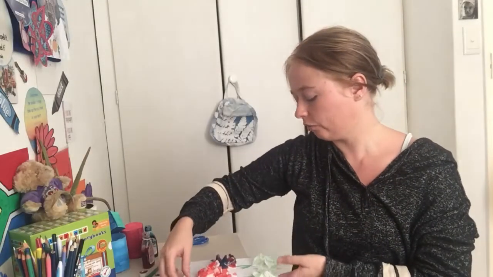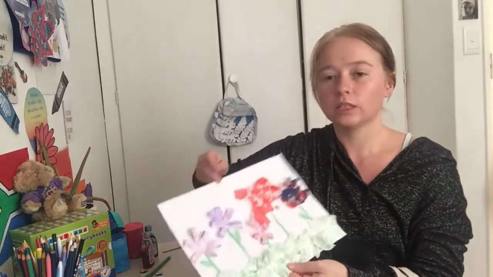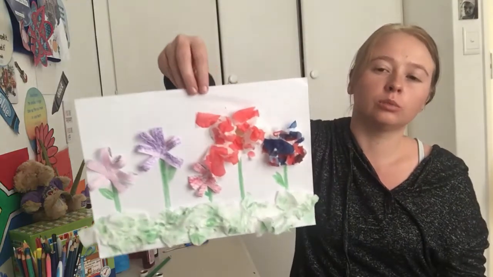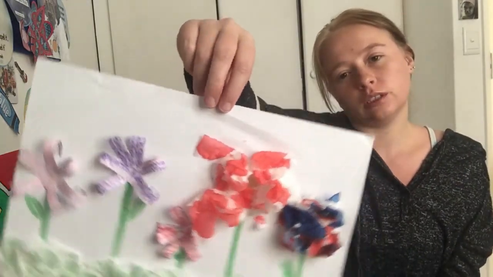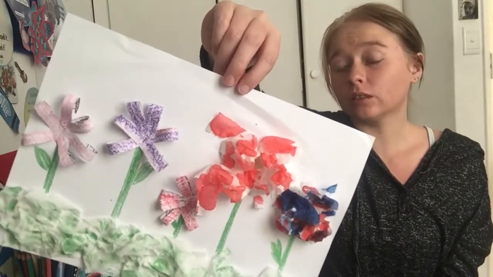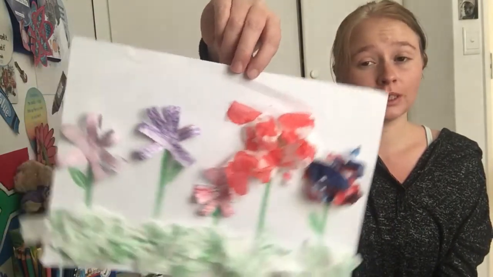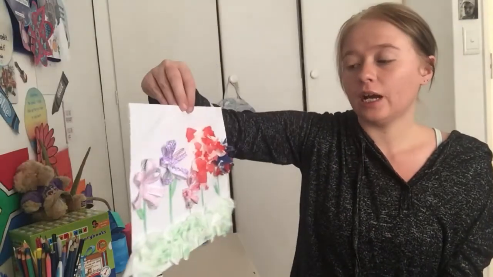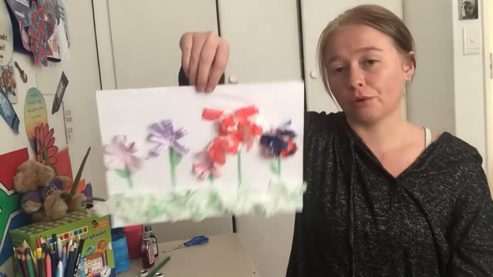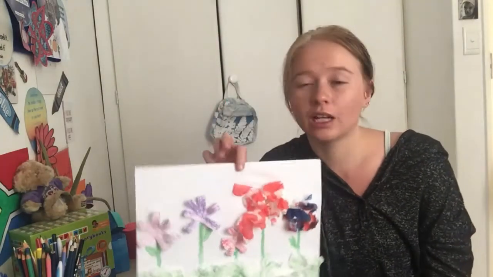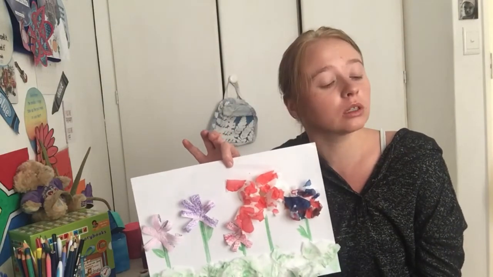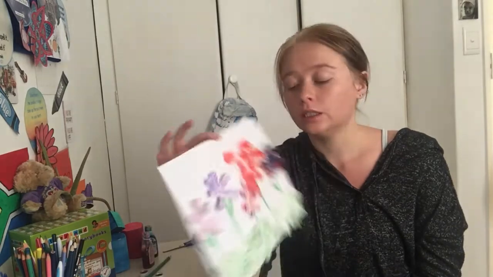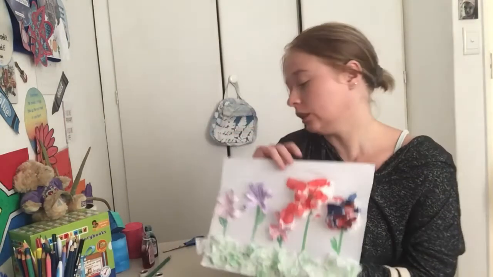There you go. I've made a flower garden. I didn't do a background, but you can do a background. So you can see I only used the paper strips and the tissue paper in the end. I even made some grass with tissue paper and paint. And then I used food coloring for the flowers. If you are going to use food coloring, ask mommy or daddy to help you because it can get a little bit messy. But it's quite cool to see.